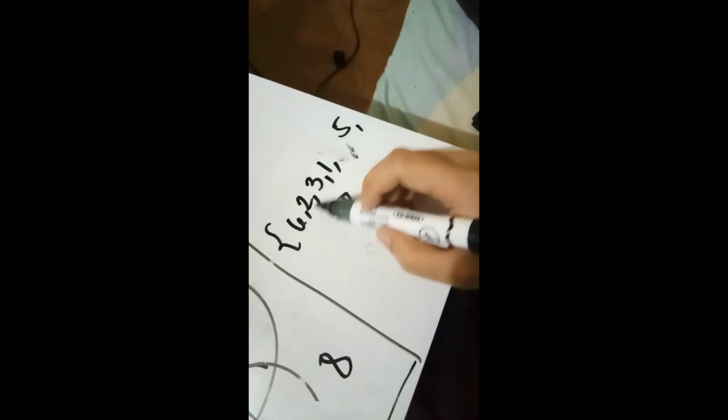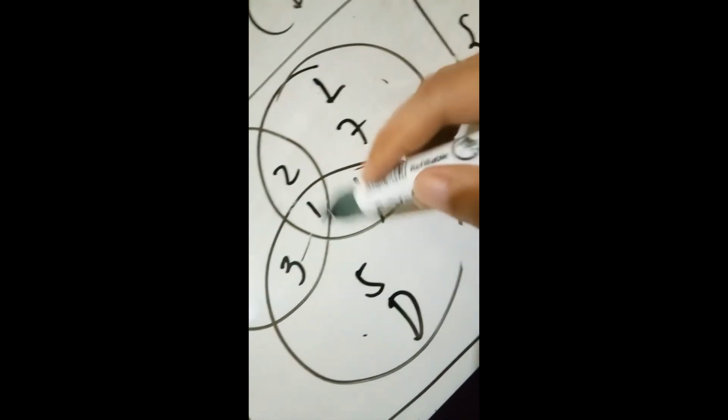So, lahat. So, it should be 6, 2, 3, 1, 5, 8. Lagay ko na lang si 8 dito. Yan yung una. So, yung pangalawa, isusubtract mo daw siya sa D intersection K. Ano bang D intersection K? Ito. So, we have 1 and then 3.